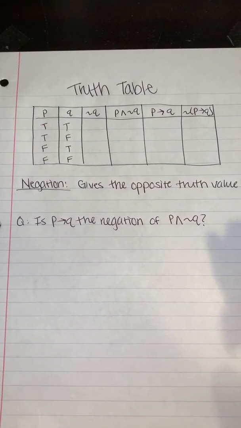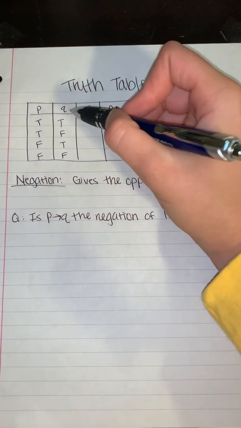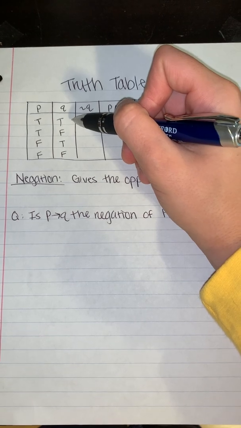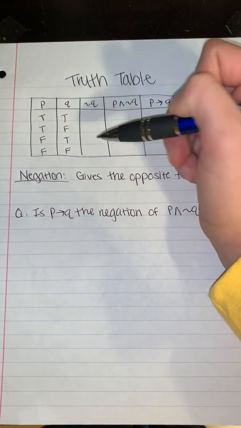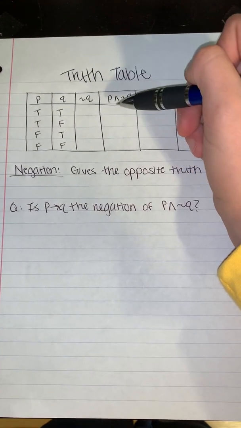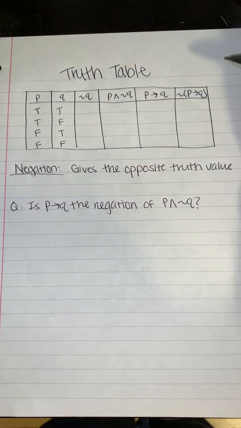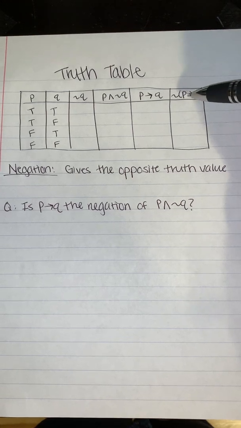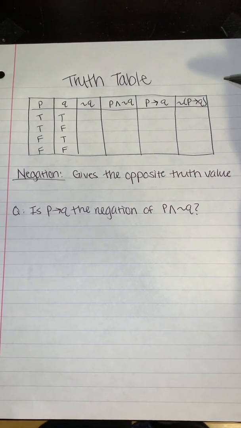Hi guys, today we're going to be doing the truth table, and right here in these columns I've already set up all of the possible true and false combinations for P and Q, and we're going to be looking for the negation of Q, P and the negation of Q, P then Q, and the negation of P then Q.